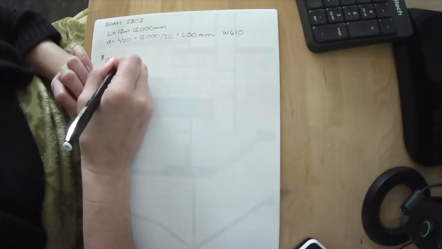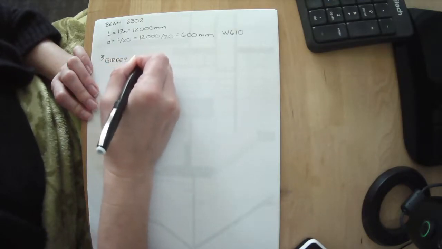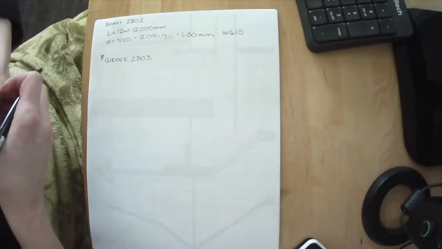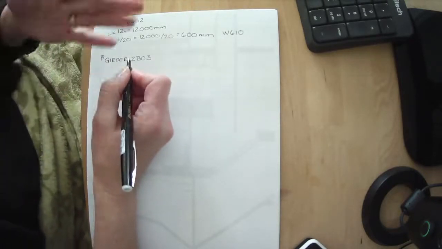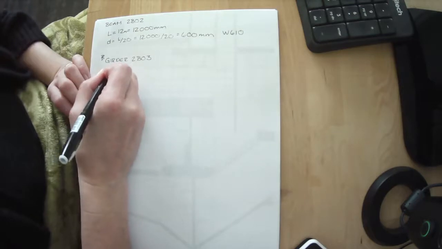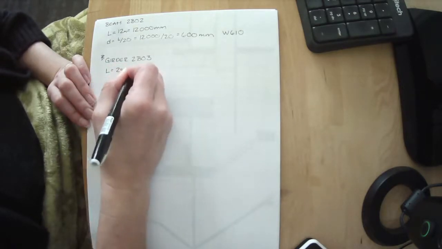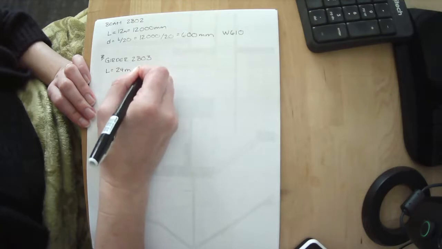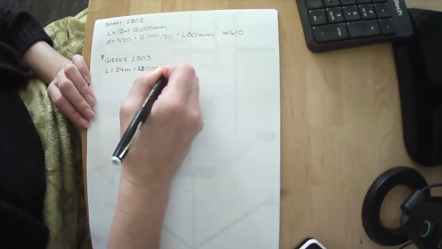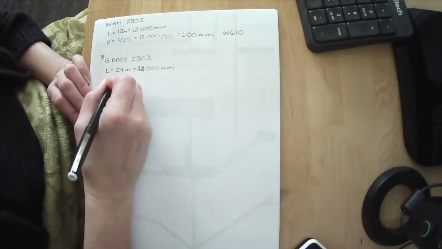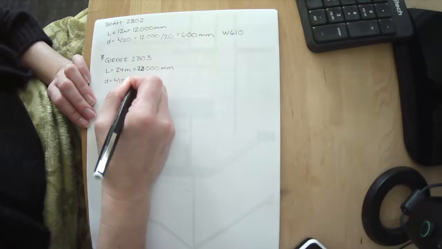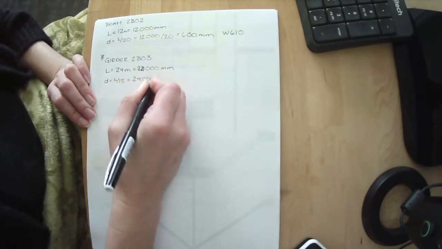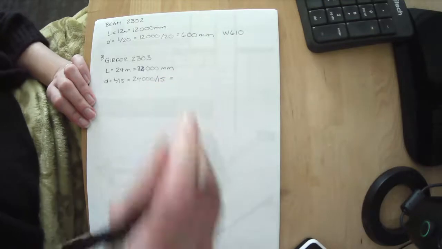So girder 2BO3. It's still a beam. It's bending. It's a bending element. So we're still calling it a beam, but we know it's a girder because of the job it's doing. L equals 24 meters, 2,400 millimeters. Sizing guideline for a girder was L divided by 15, or 2,400 divided by 15.